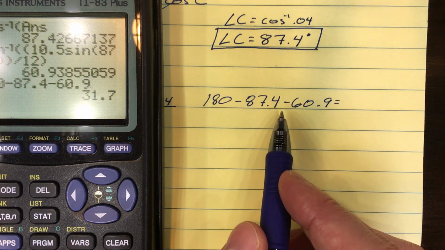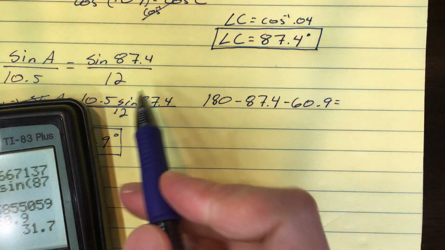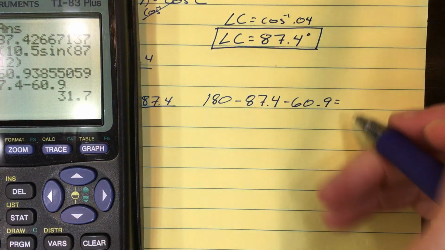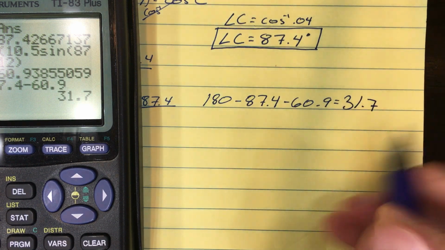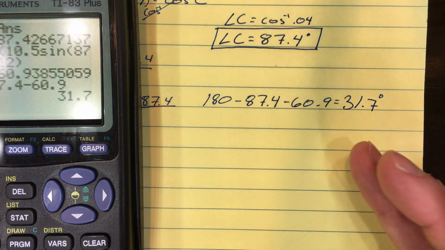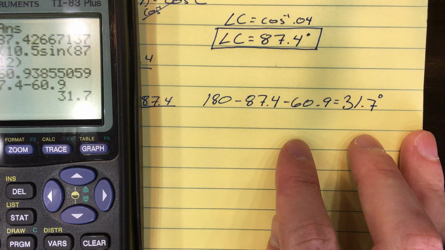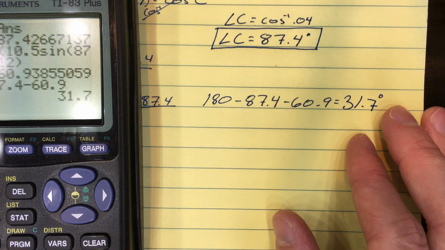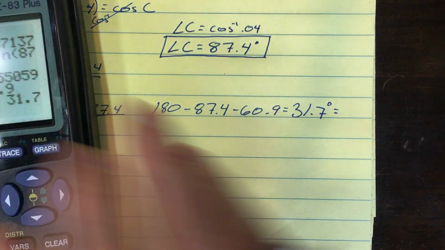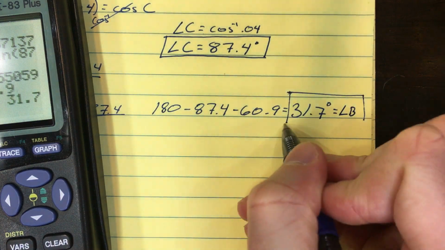Both of these angles have been rounded, and that 60.9 is actually based on a process that used a rounded answer. So that's basically all to say that your final answer here, if you add it to your three angles, they should equal 180 degrees, but you might be off by, let's say, 0.1. I think right now if I add these all up, I get 180.1 degrees. That's just from rounding error, and that's okay. That's going to happen whenever you have problems like this. So that's our angle B, 31.7 degrees.